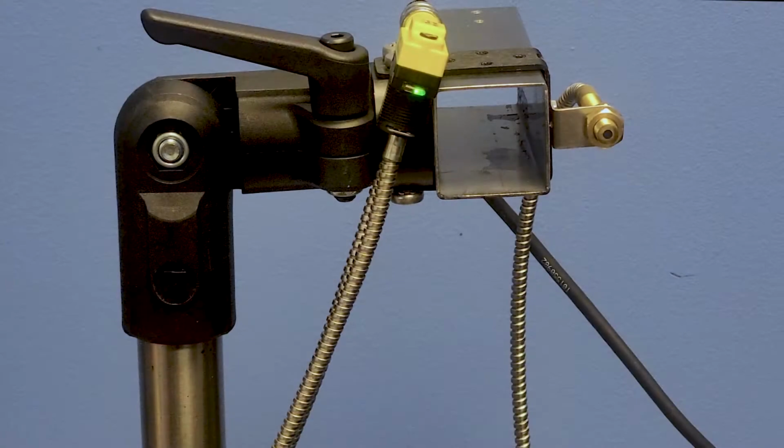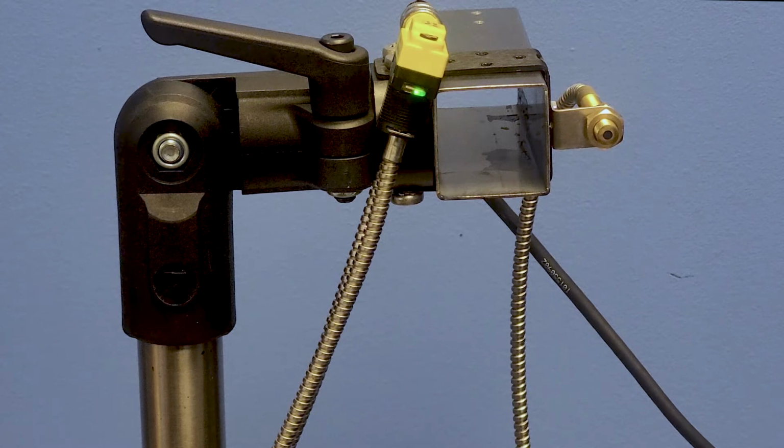Today with BestCode continuous inkjet printers, I'm going to show you how to make a photocell adjustment.